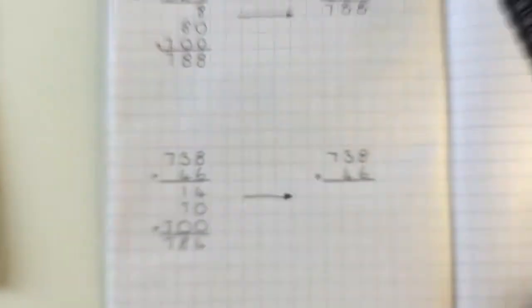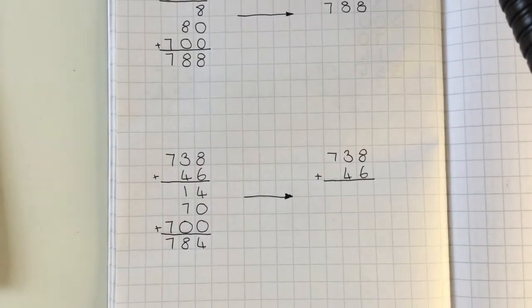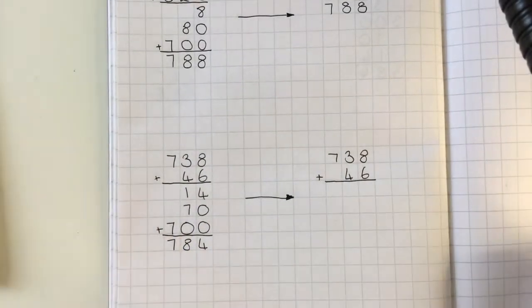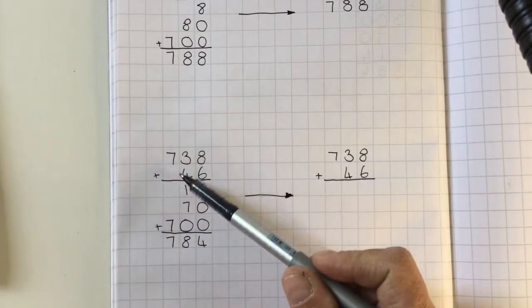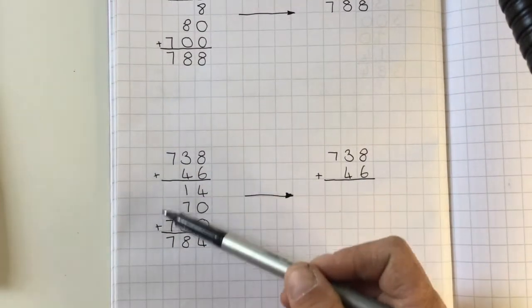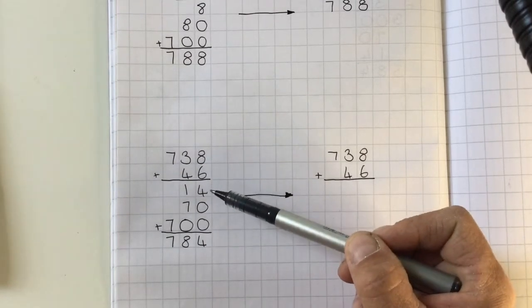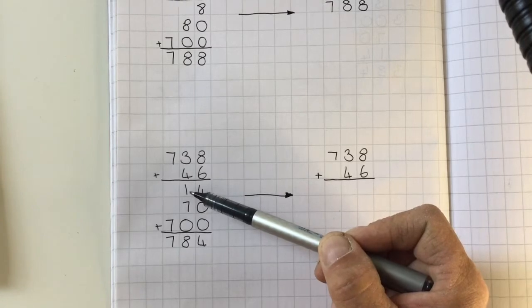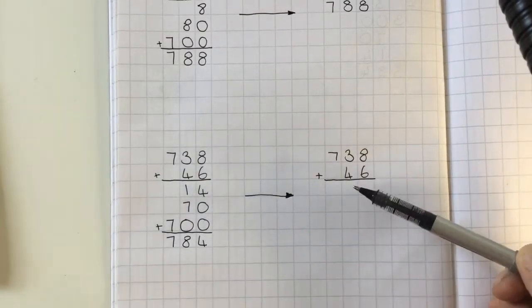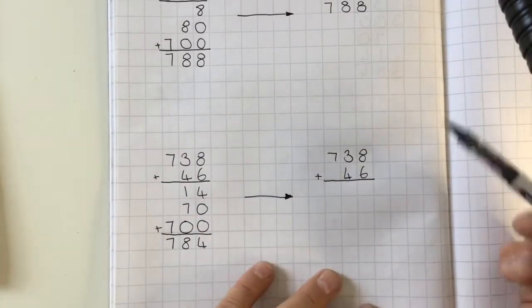In this example, however, there is going to be bridging, so let's take a look. Here we can see an example of the expanded written method with bridging, but it's not so much bridging as the answer goes over into the tens column as well. So let's see what that looks like when we do it over here.